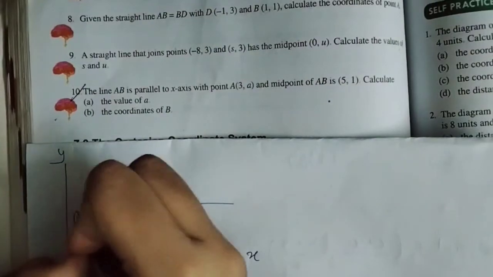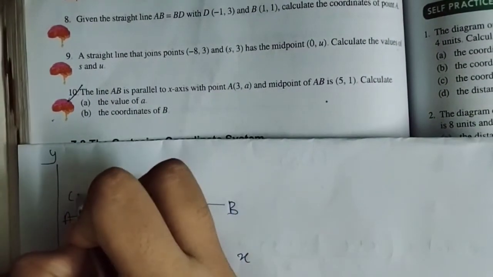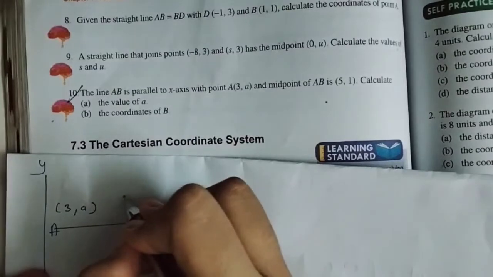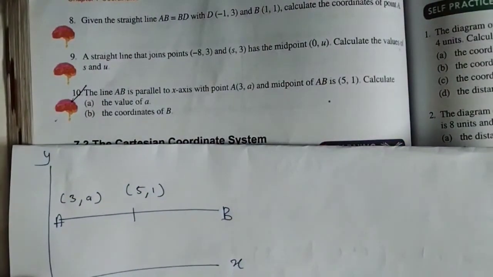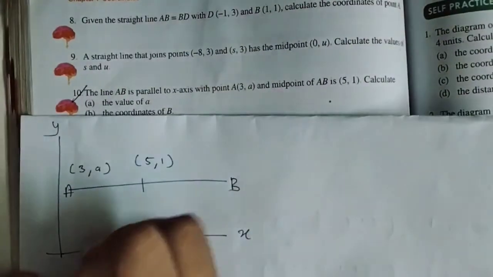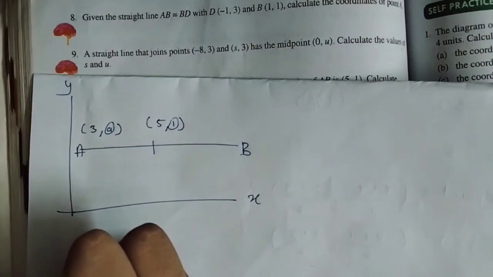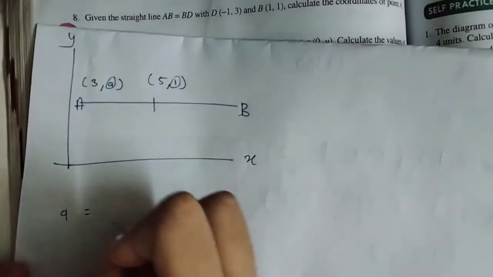So A and B, A, 3A, and the midpoint is 5, 1. So like before, this will be equal. So the value of A will be 1.